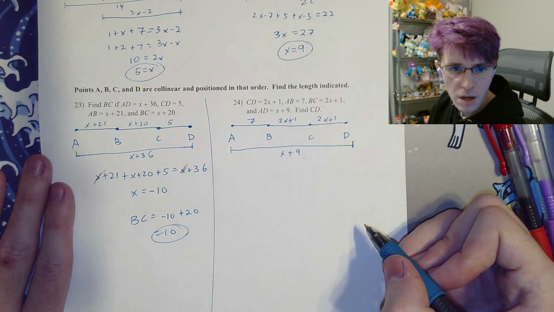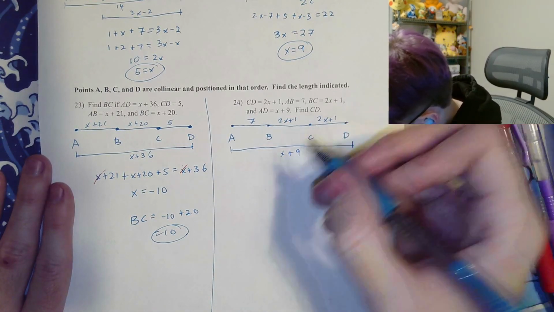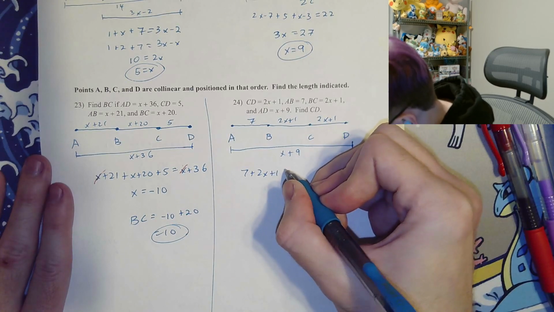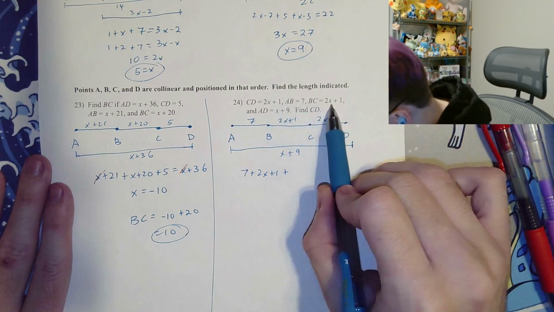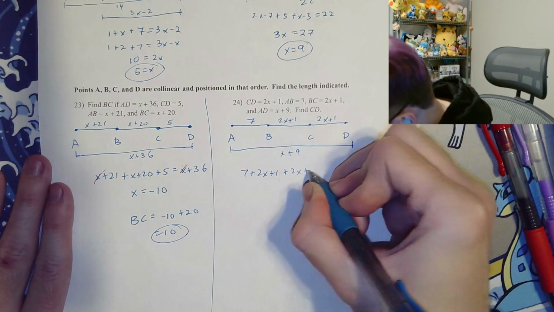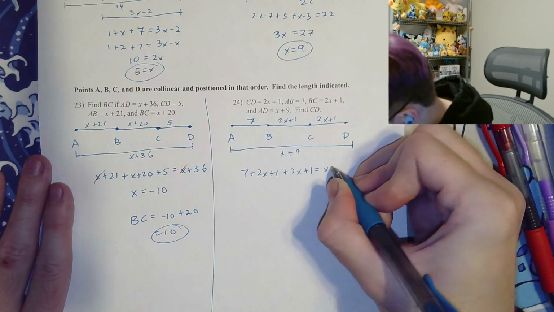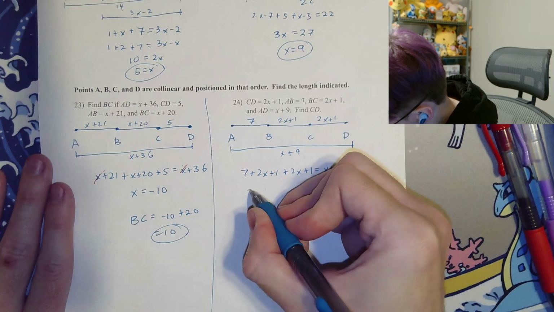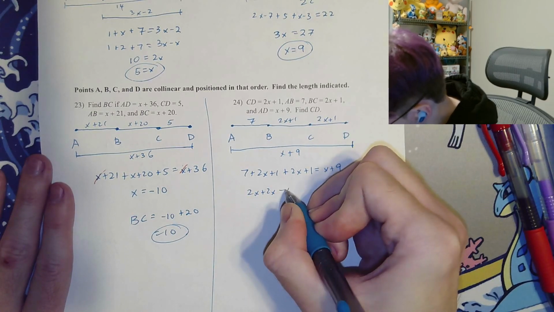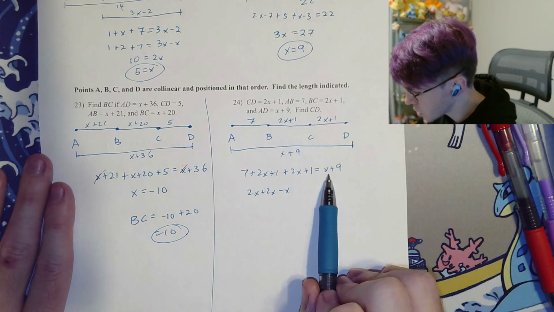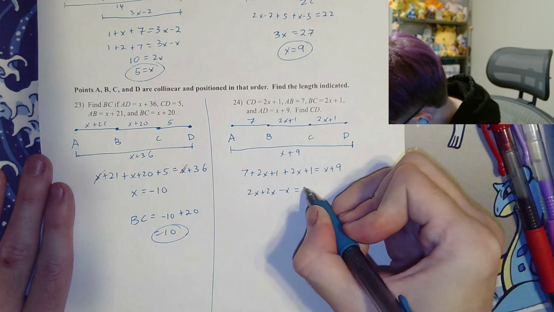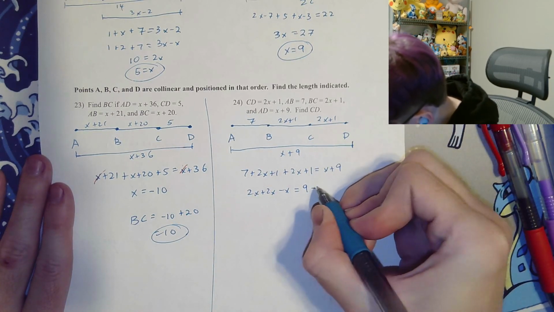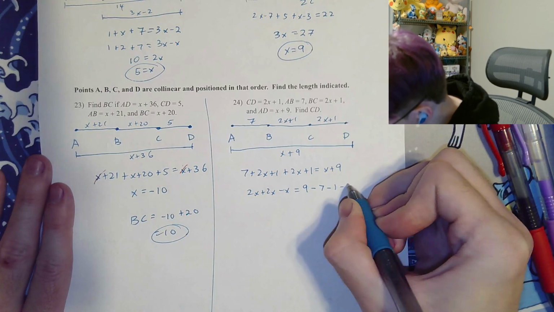All right, and we just add them all up because they equal x plus 9. So 7 plus 2x plus 1 plus, did I write 2x plus 1 twice? Well, I did because that's what the problem said. All right, equals x plus 9. It's switcheroo time here. 2x plus 2x minus x. So I copied, subtracted, equals, copy the 9, subtract minus 7, minus 1, minus 1.